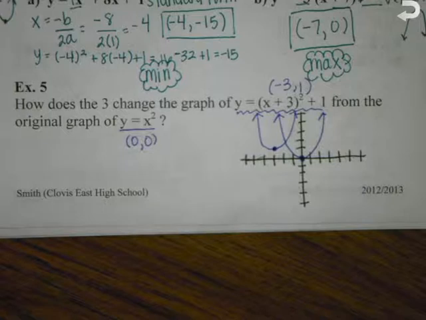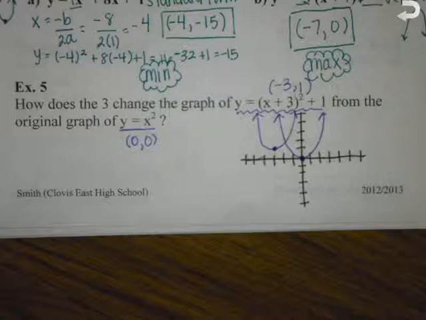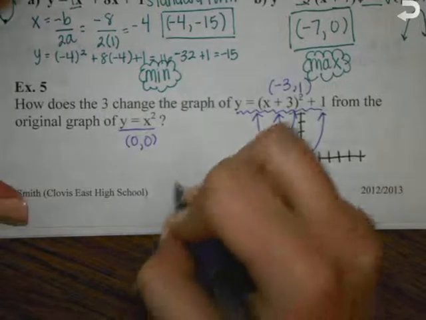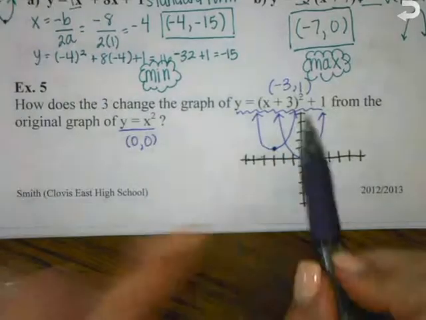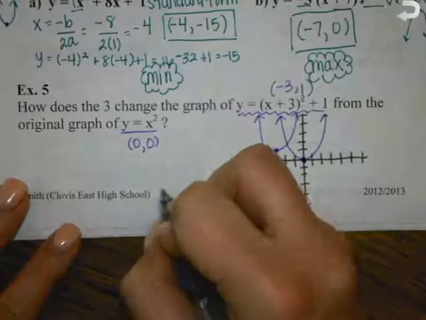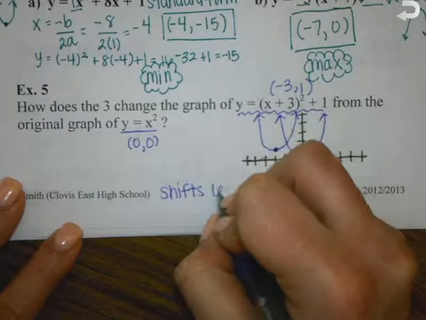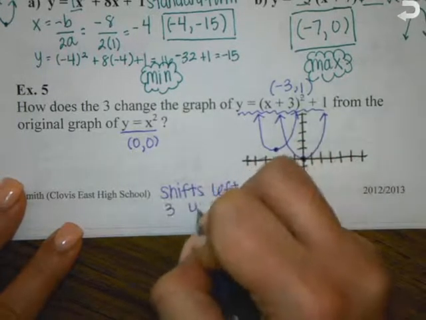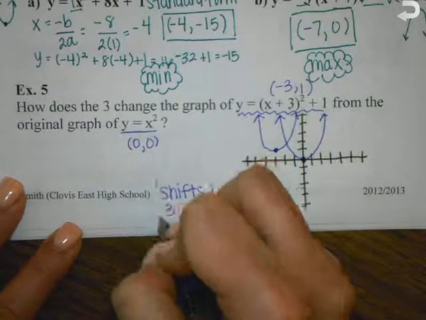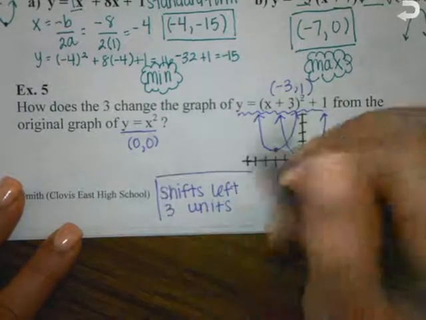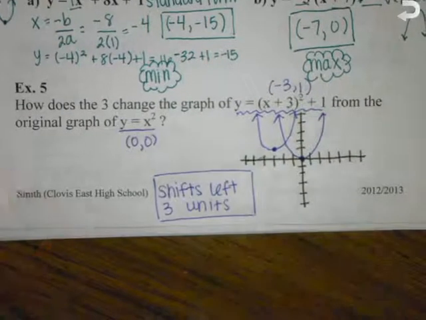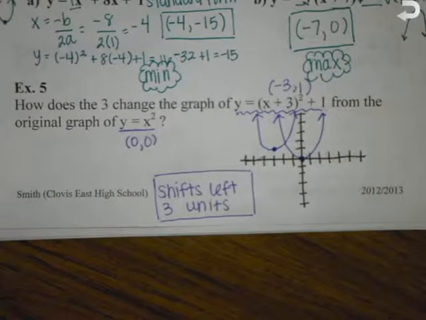So then the question is, how did the 3 shift the graph? What did the 3 do to the new graph? It went to the left. How many spaces? 3 spaces. But it's just asking about the 3. So just the 3 affected it to the left. So it shifts left 3 units. How did the 1 affect the graph? It went up 1. Okay? But the question was just asking about the 3. Okay? That was Unit 4 in a nutshell.